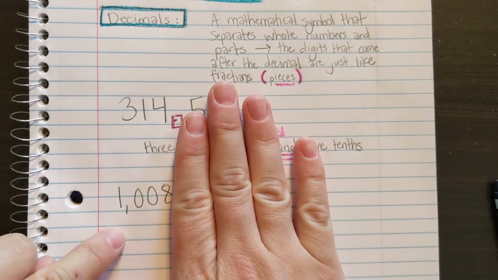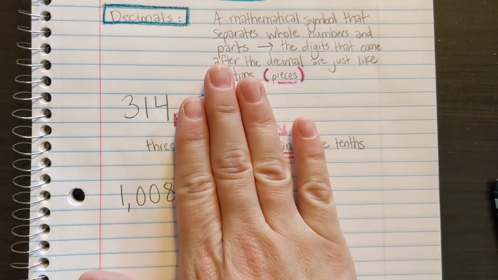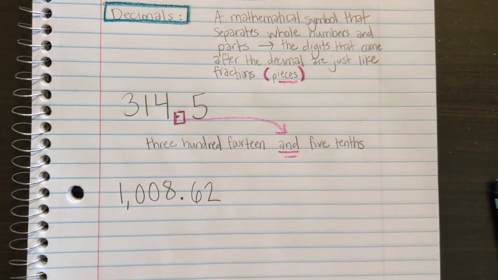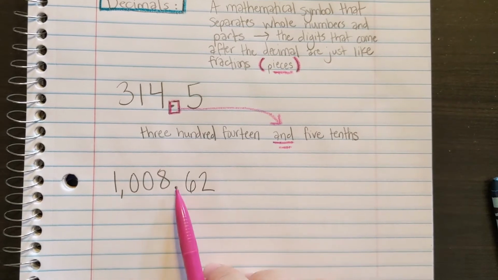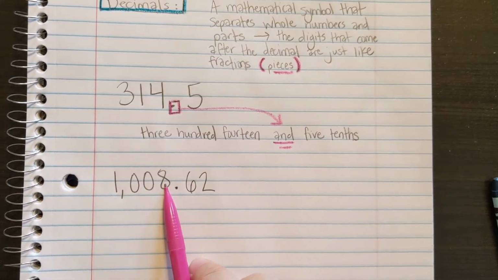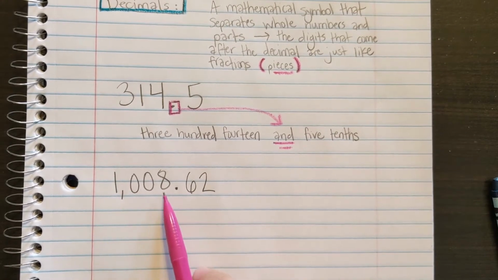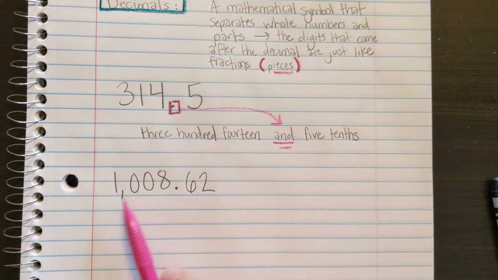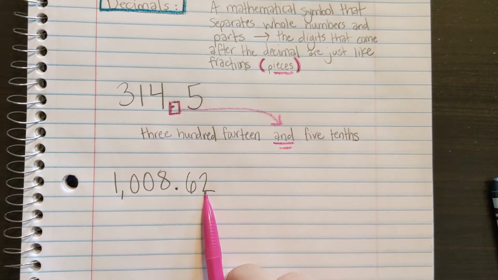These are the wholes, and these are the pieces. Wholes, pieces. So you would say this number. Don't sneak in an and. There's not an and until there. 1,008. It is pronounced 1,008 and 62 what?